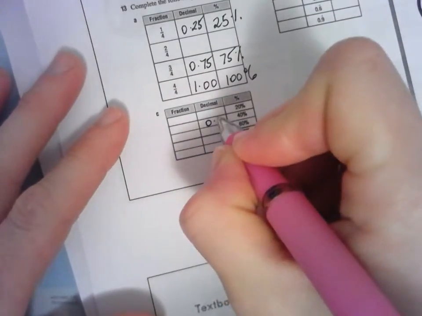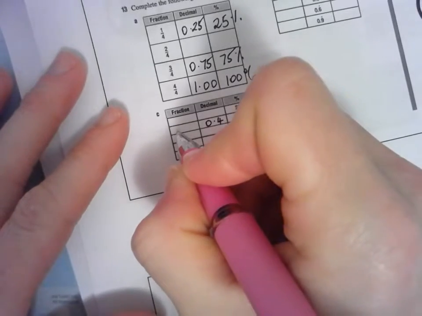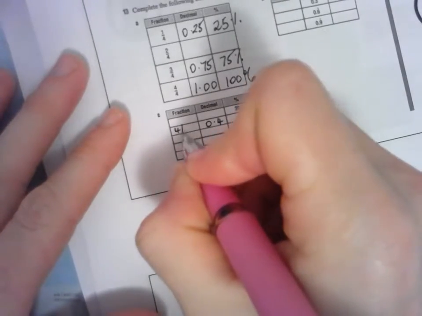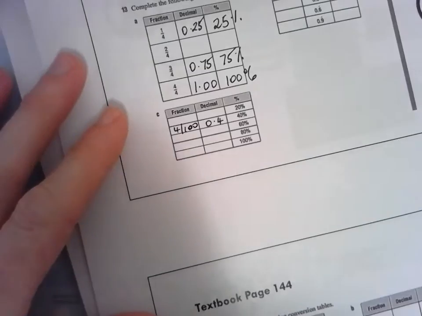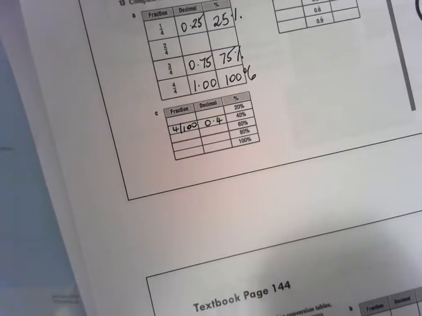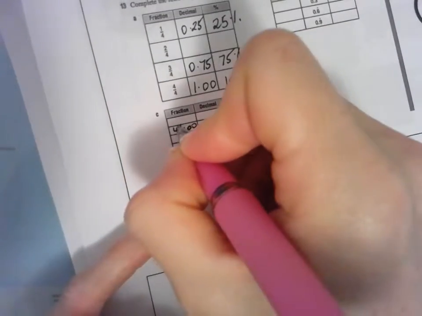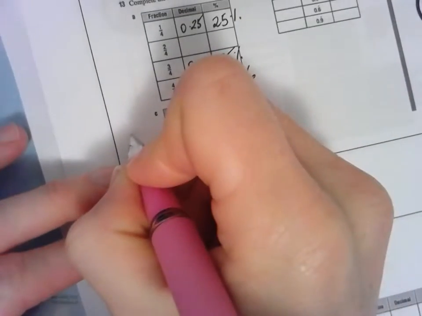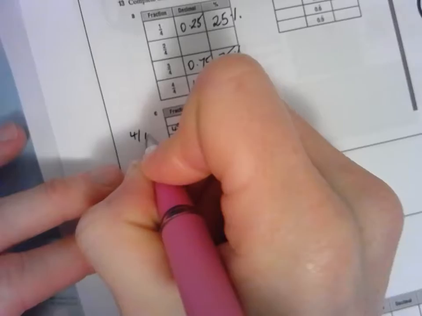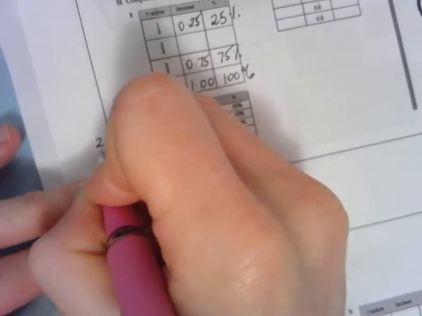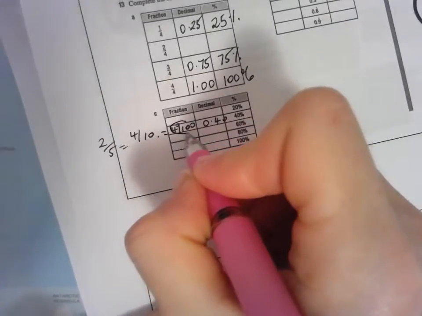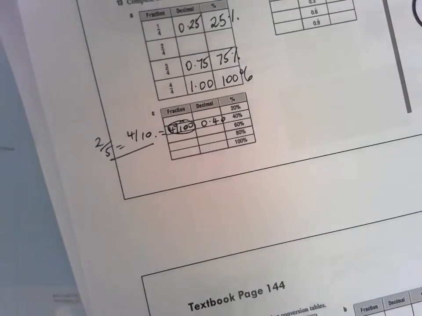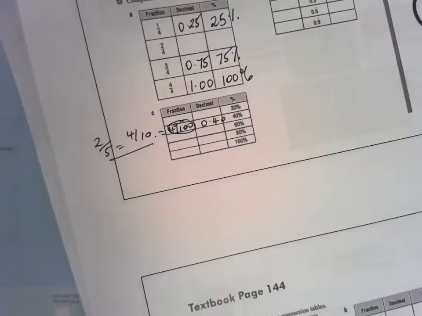So your 40% be 0.4, and that's going to be 40 out of 100, which is going to be 4 out of 10, which could be 2 out of 5. I'm not sure if the textbook has your 40 out of 100 or if it simplifies it. Most fractions get simplified.